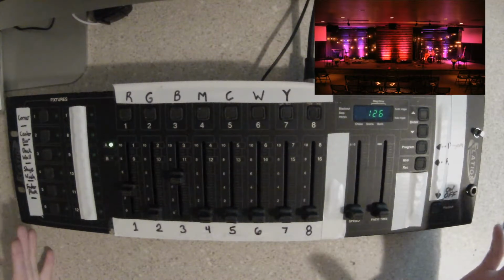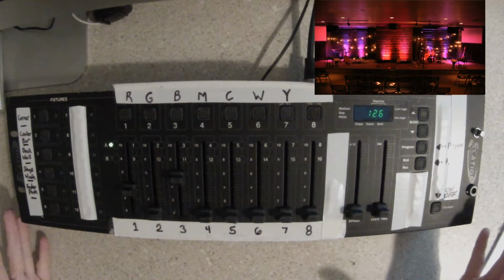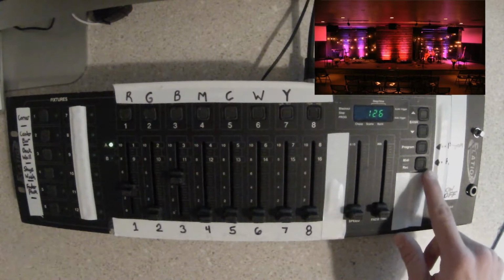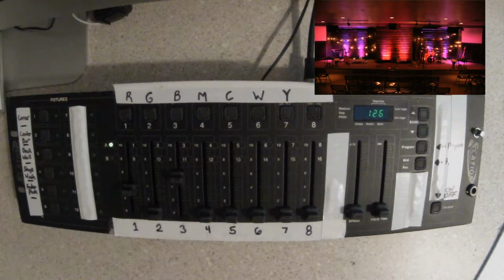I'm looking at my lights in real life, and they look good. I'm enjoying how this looks. So let's go ahead and record that. I'm going to hit record 1. Everything will flash. We'll get back into program mode.